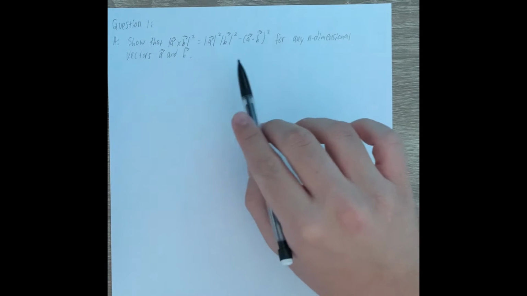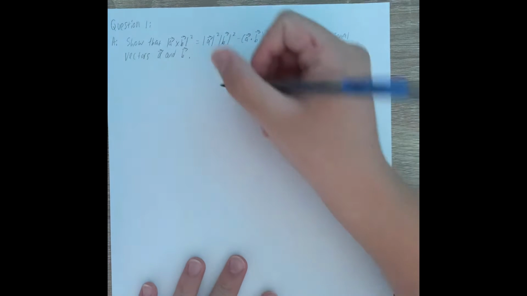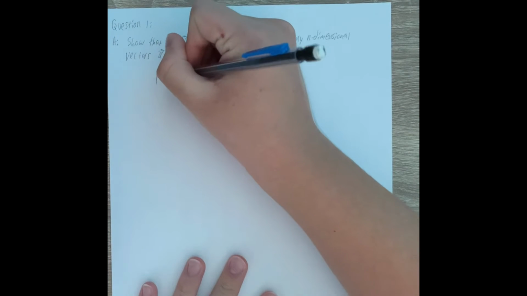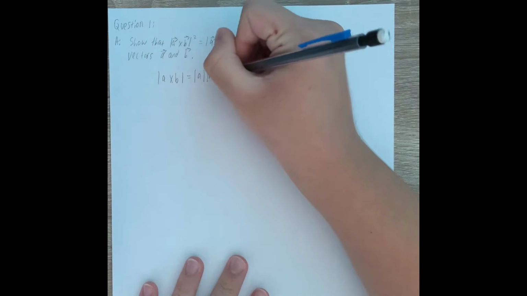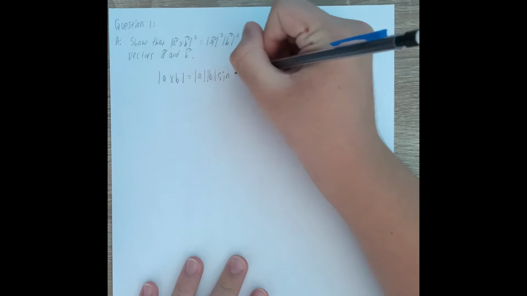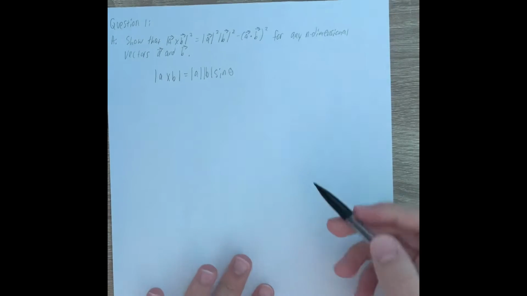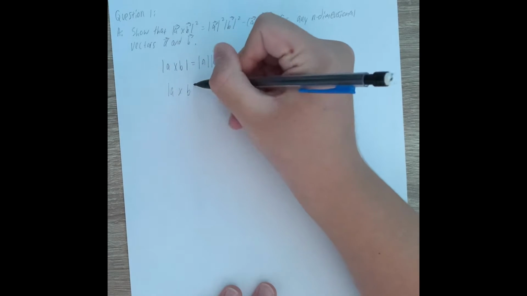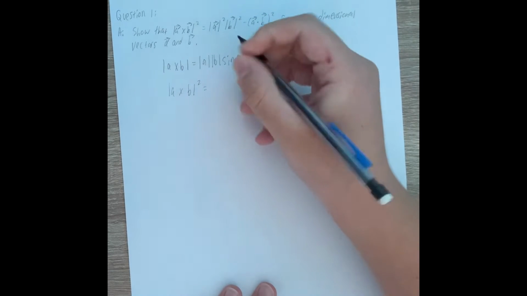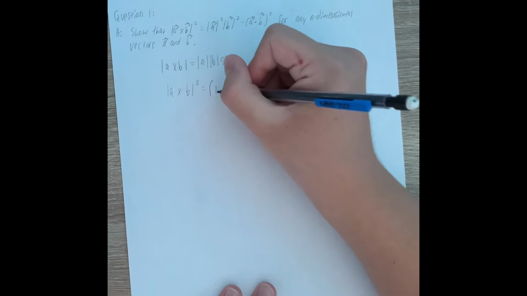Alright, this is question 1, part A, and it's asking us to show that this is equal to that for any n-dimensional vectors A and B. So, this is a known formula. So then substituting back in, we'd have that A cross B squared is equal to this squared.